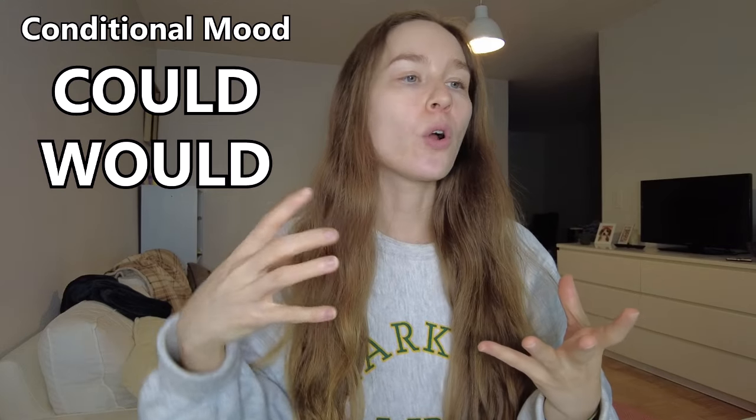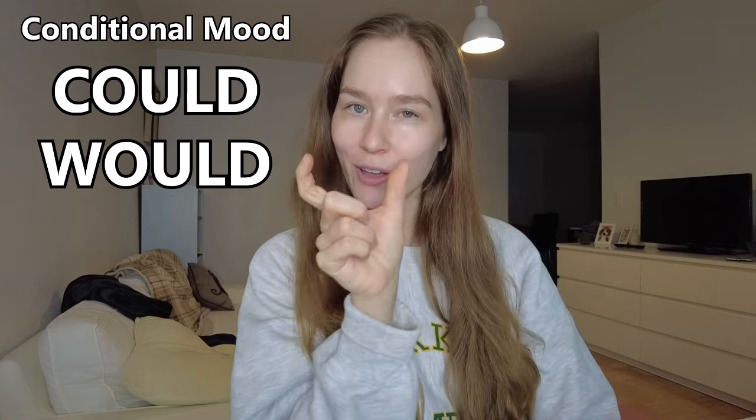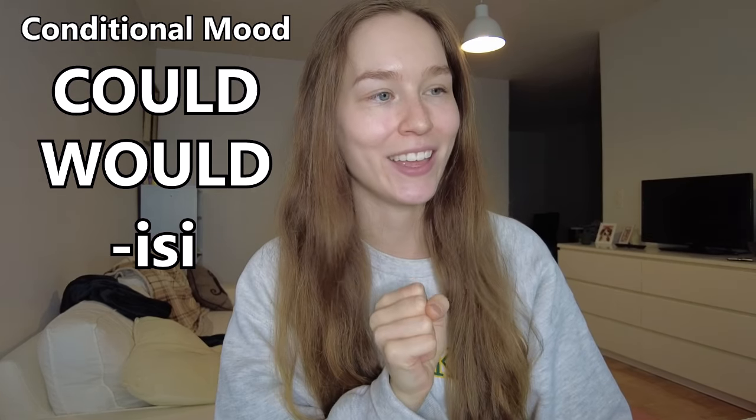This is pretty important to know in the Finnish language since it does come up very often, also in daily conversations. One way to think about the conditional mood in Finnish is to equate it to the English words could or would. And in Finnish, it's marked by the letters ISI in the word.